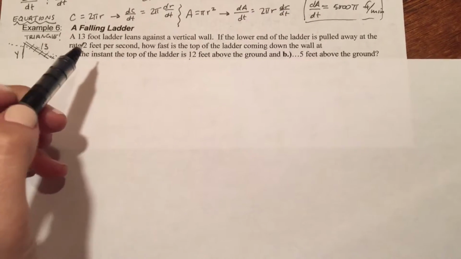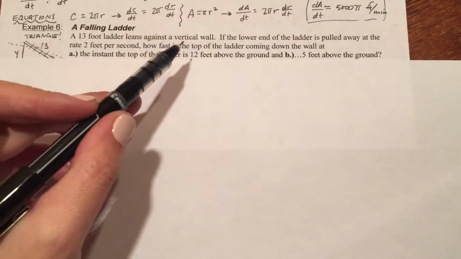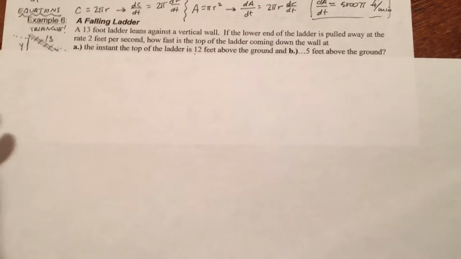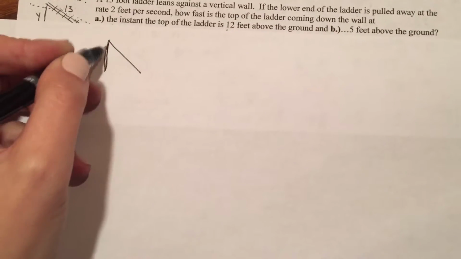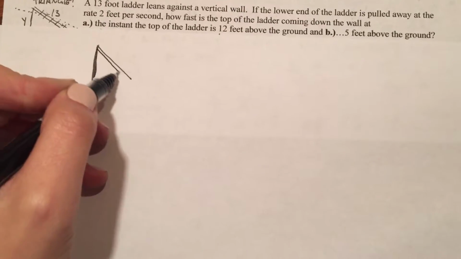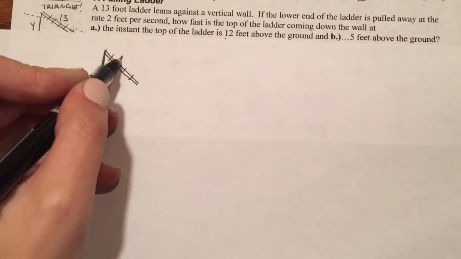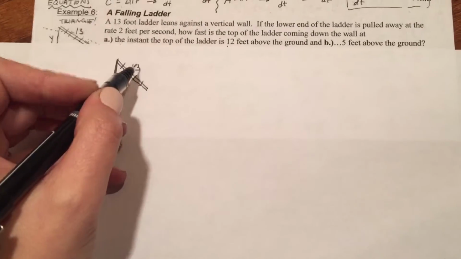It says a 13-foot ladder leans against a vertical wall, and you see my kind of drawing here, but I'm going to draw it again over here, okay? So here's my vertical wall, and then I've got my 13-foot ladder. I'm just going to go ahead and say that's 13 feet. That's not changing, okay?